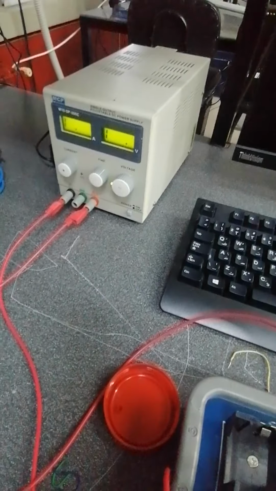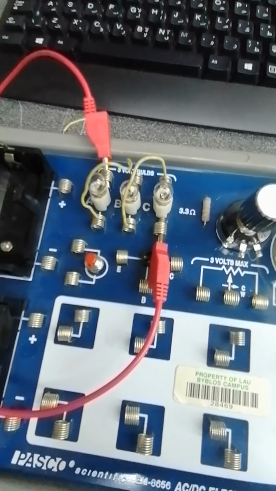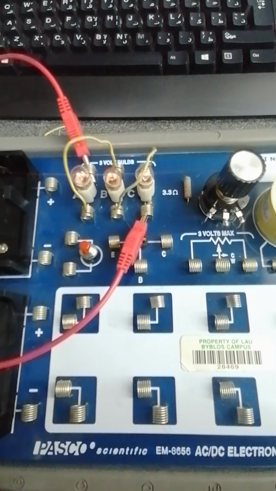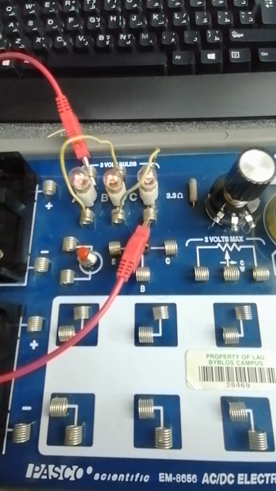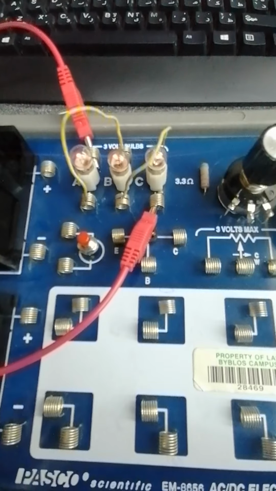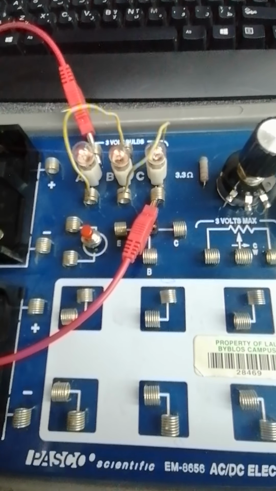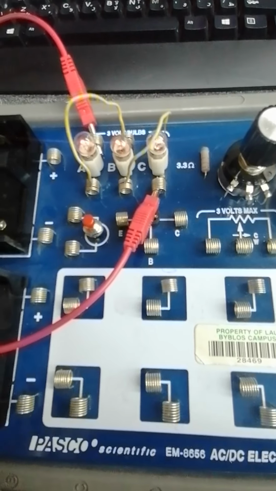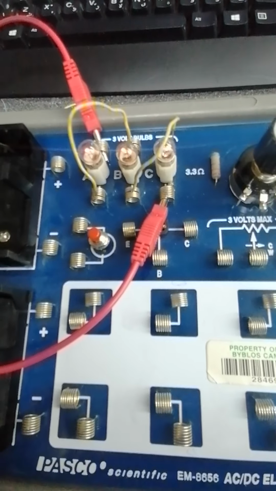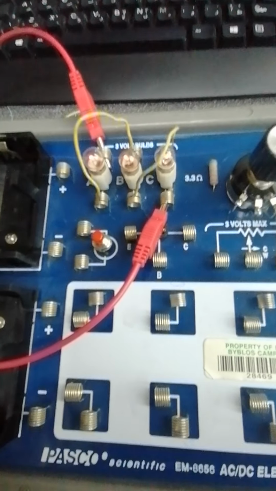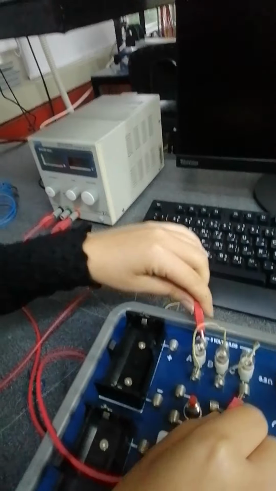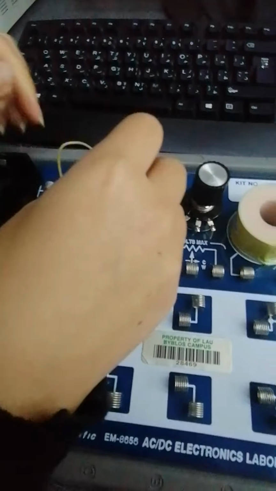We turn the power supply on. So we need to watch the brightness of these 3 bulbs in series with the same resistance, identical bulbs. Now you need to draw the circuit diagram of these 3 bulbs and to explain why we have such a brightness. Now we'll disconnect the circuit and we'll prepare the parallel circuit.